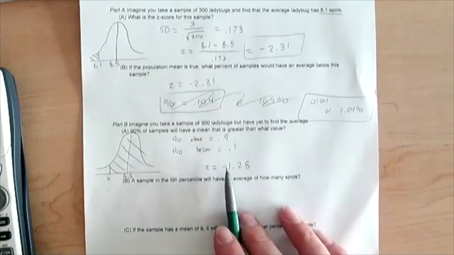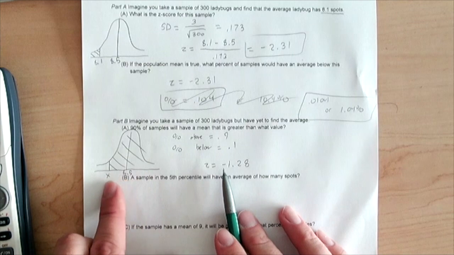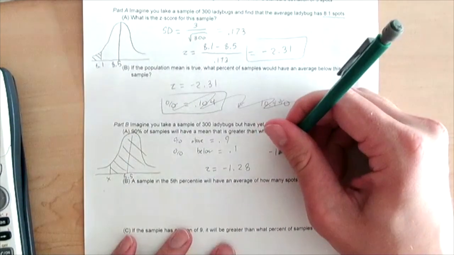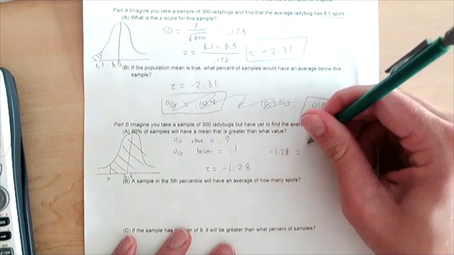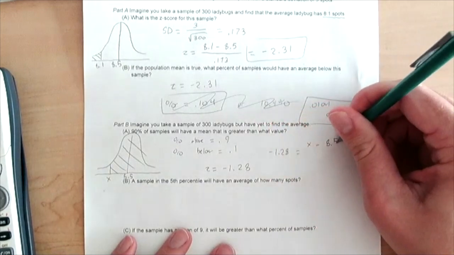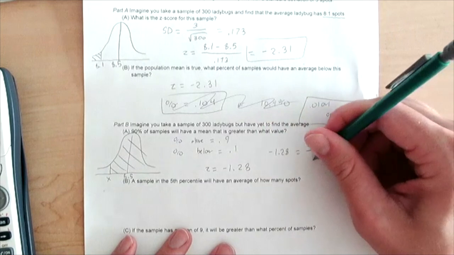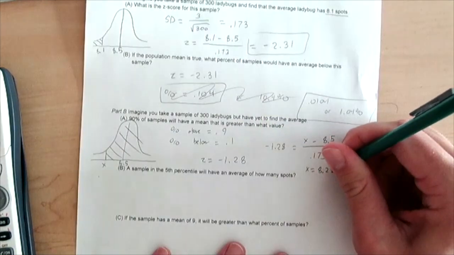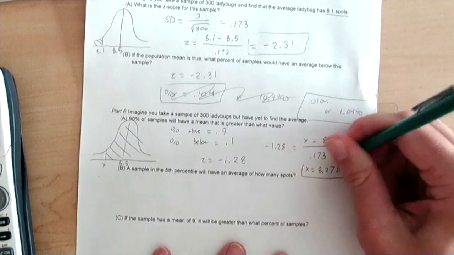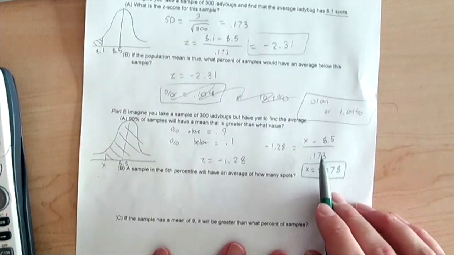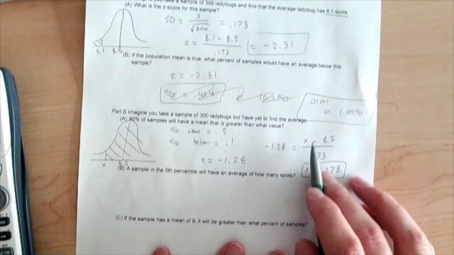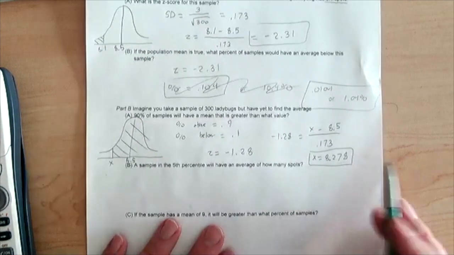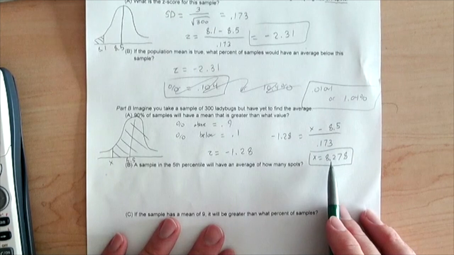Once you have the z-score, we can now find what the sample data point is going to be by leaving that as x in my equation. And at this point, we're pretty much done. I kind of just skipped through the math, but the formula always stays the same. Multiply this over this way. That number plus this is going to give us x. So 90% of samples are going to have a mean greater than 8.3.